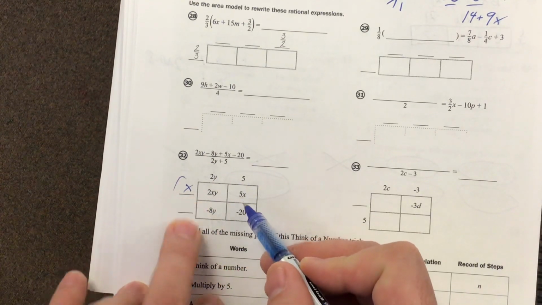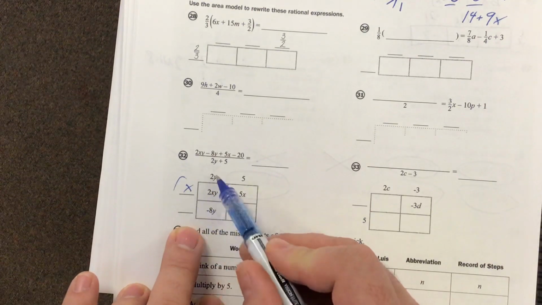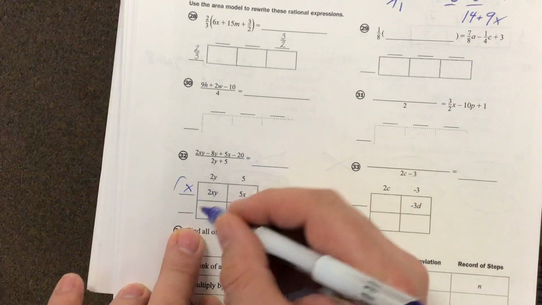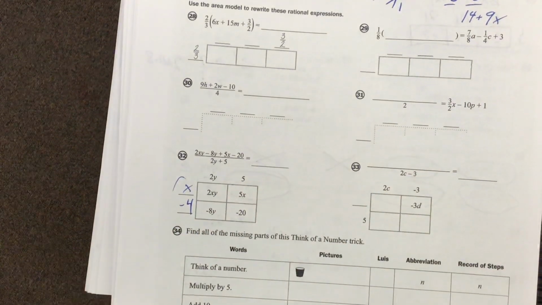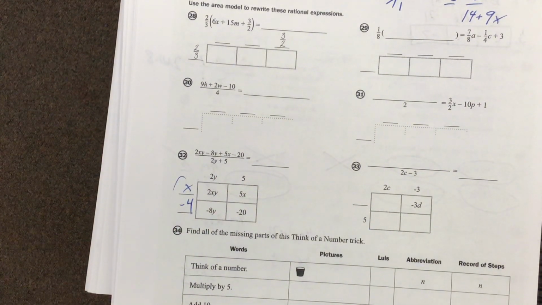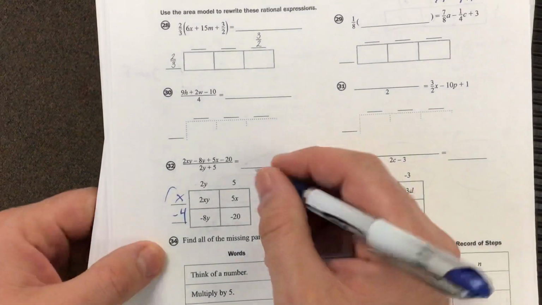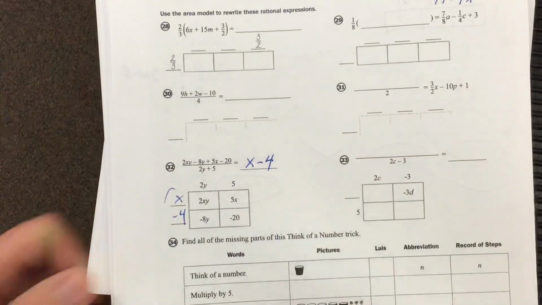Sean, you can't answer this one. 2y times what would give me negative 8y? Negative 4 is correct. Negative 4 times 2y is negative 8y. Negative 4 times 5 is negative 20. So your answer is x minus 4.